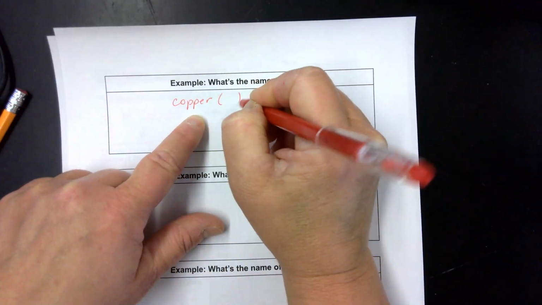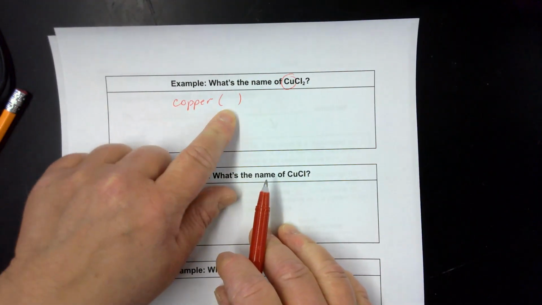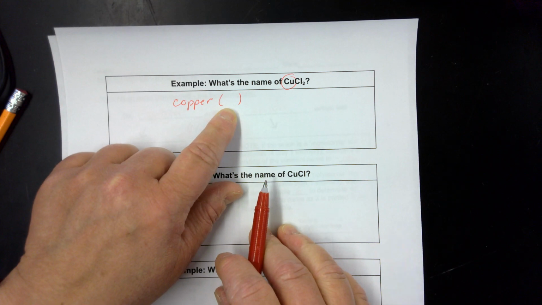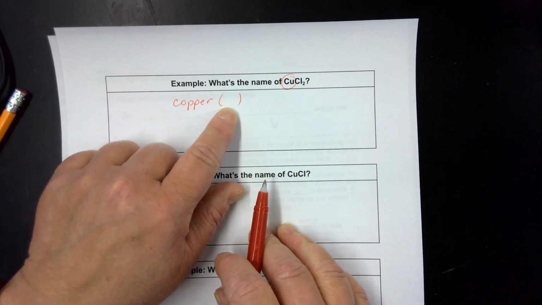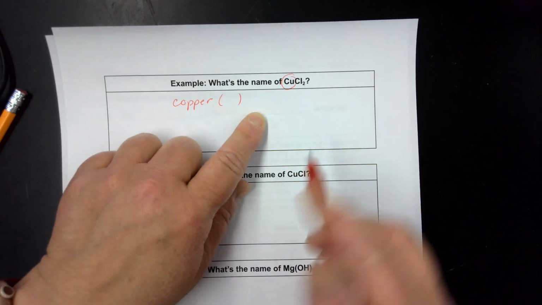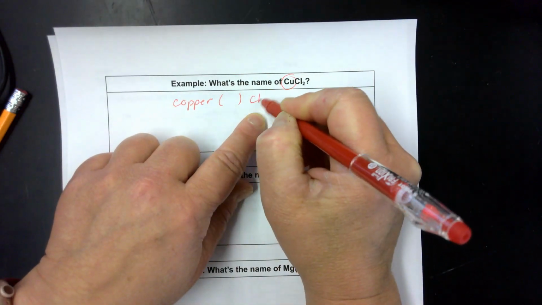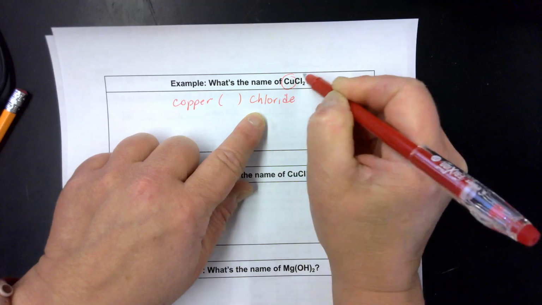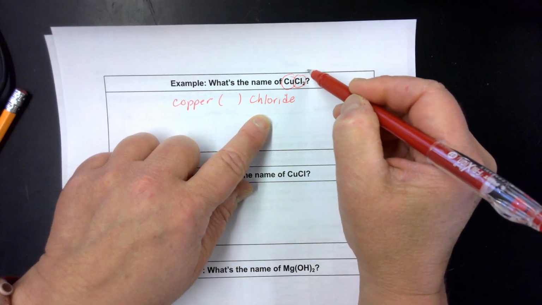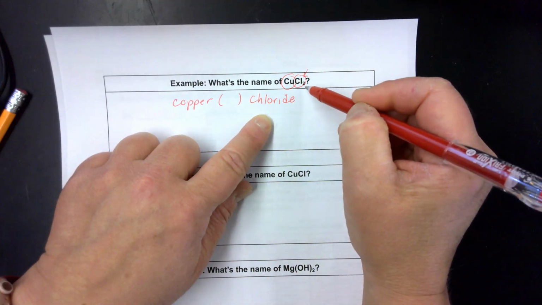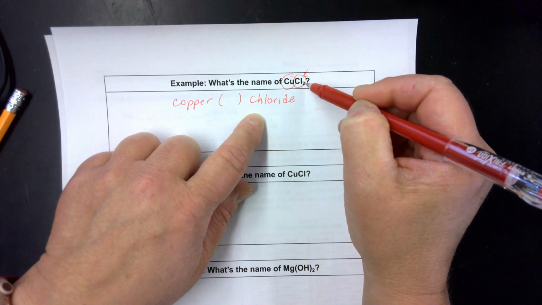So we are going to need a Roman numeral. I'm going to leave parentheses there and a blank space, and I'm going to put a Roman numeral there momentarily. It's either going to be a 1 or a 2 because those are the only two positive charges copper can be. We know this Cl is going to be chloride. It's a monoatomic ion, meaning there's only one element there, and I know there's 2 there, but here's what's going on.